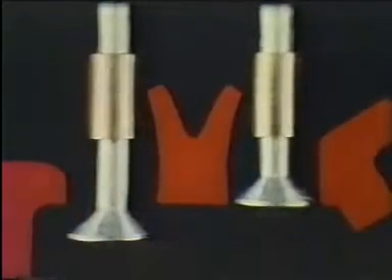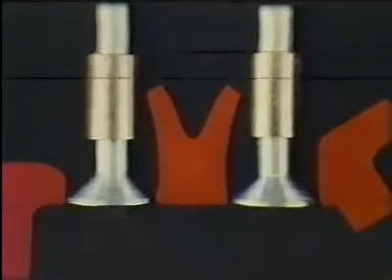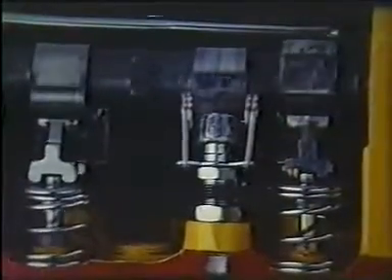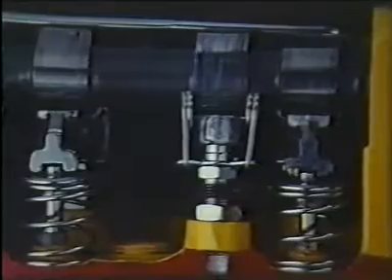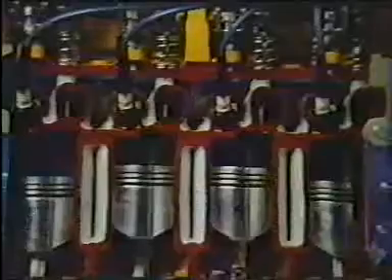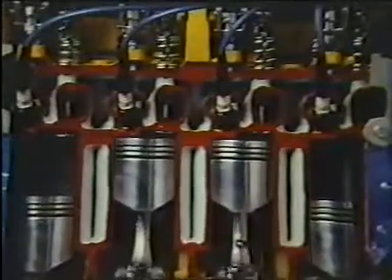Gases enter and leave the combustion chamber through openings called ports, which are opened and closed by valves. The valves are opened by cams on the camshaft and closed by springs, and operated in timed sequence to the pistons.